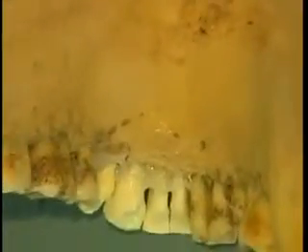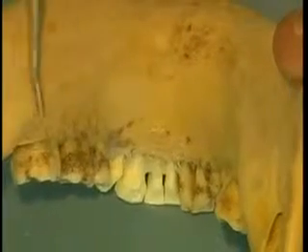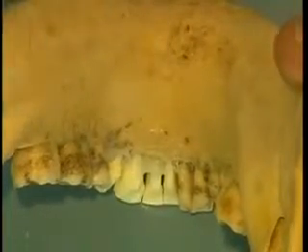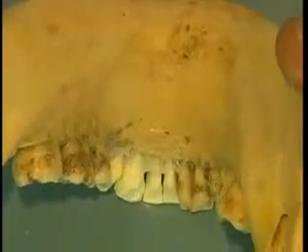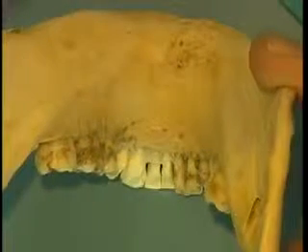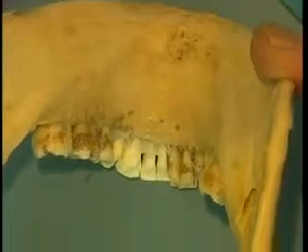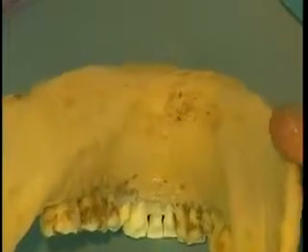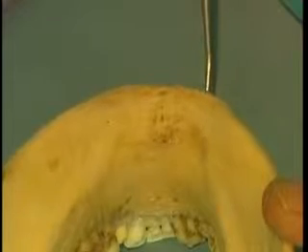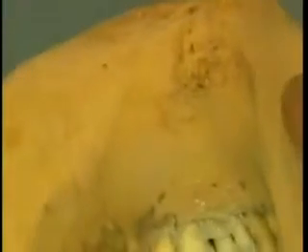Then there's a ridge that comes down on each side to meet the genial tubercles. That's called the mylohyoid line or the mylohyoid ridge, and that will come forward from the side. The mylohyoid muscle makes up the floor of the mouth. Also in the front here, there's a little depression on each side of the midline, and that depression is caused by the anterior belly of the digastric attachment there. So that's where the anterior belly of the digastric attaches here.